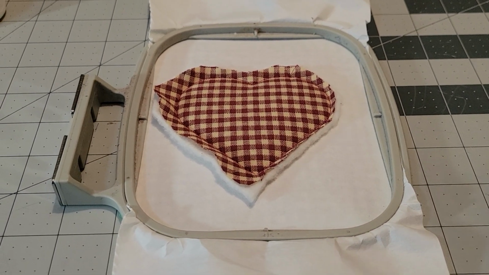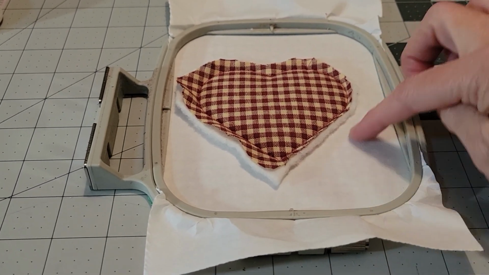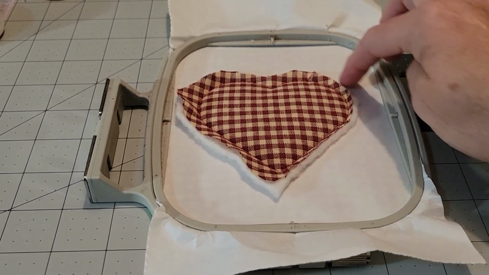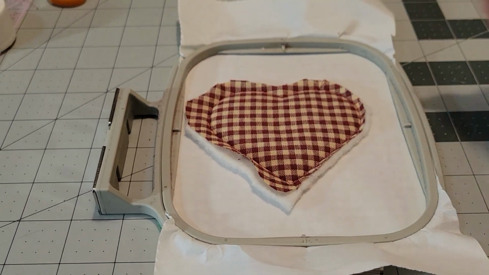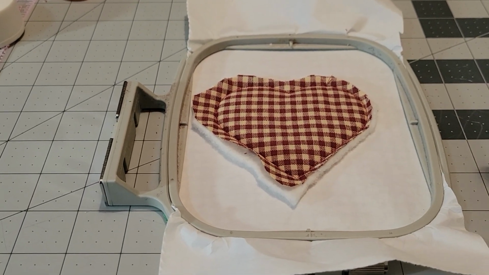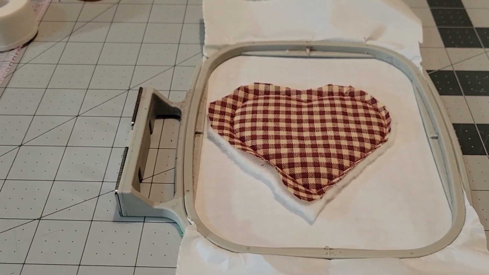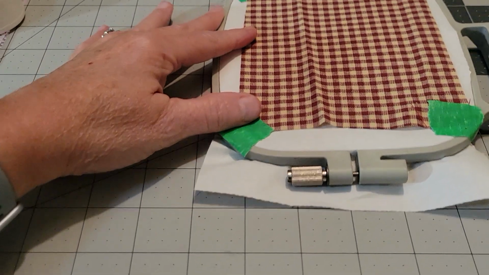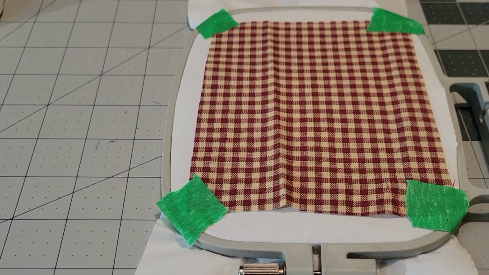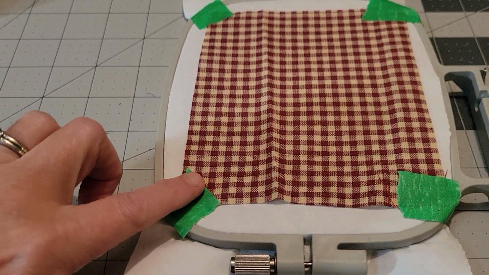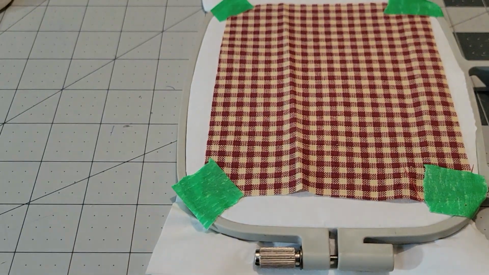Okay, so let me show you what I've done. I have gone ahead and cut about 1/4 of an inch, maybe a little bit more, around the heart. I kind of did a little over 1/4 of an inch right there, but it's okay because you're going to come back and trim that later anyway. And then on the back side, I placed the same fabric. I wanted the same fabric on the back. And then I taped it down using painter's tape.